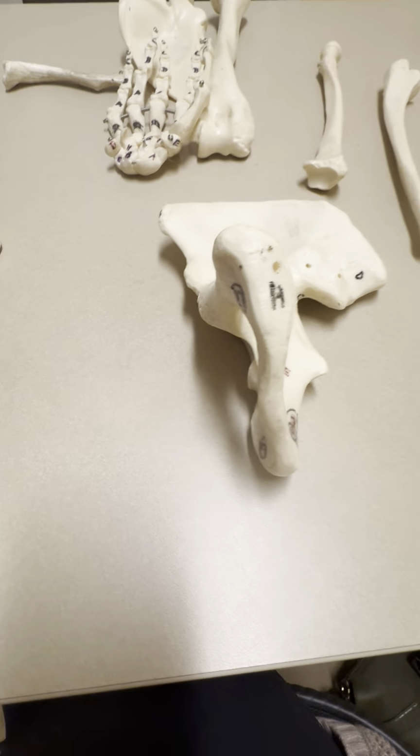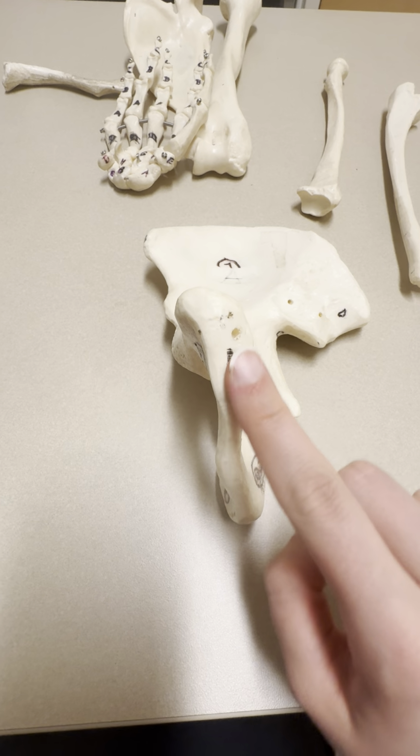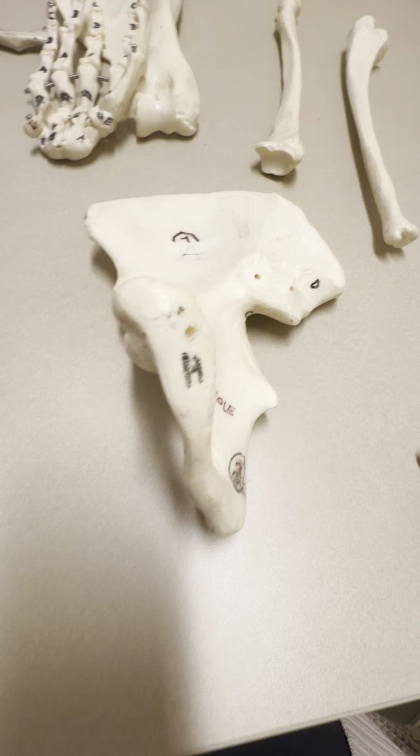Okay, and then the pubis bone, this part labeled H here, that's the pubic symphysis. And that's where the joint attaches. So you'd have cartilage in between the two coxal bones at this pubic symphysis area, and the name of the joint is the pubic symphysis. Okay.